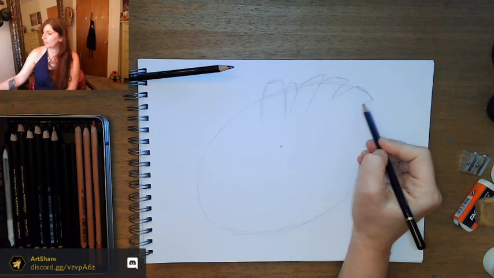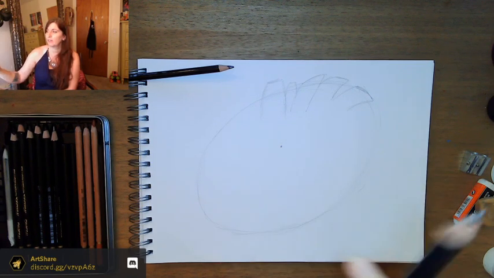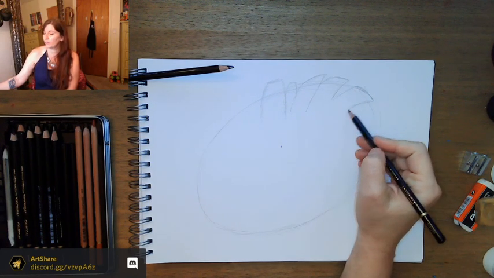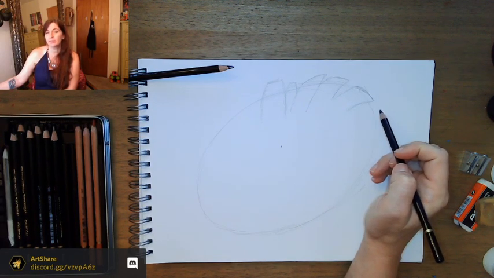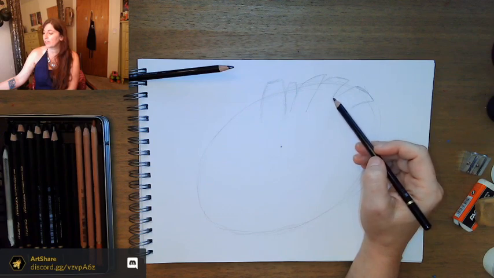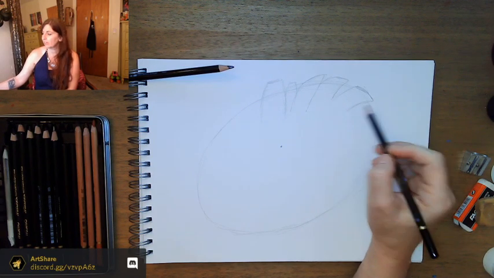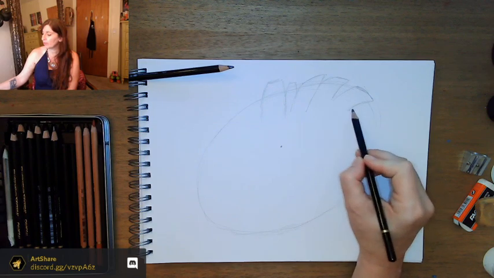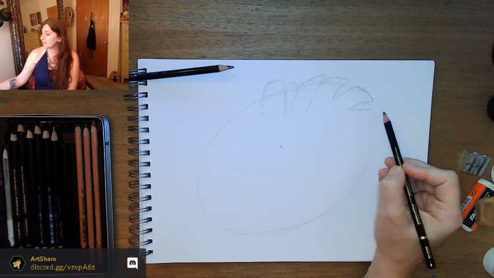So all I'm doing is generally going around and following the reference photo. This is called contour drawing. So contour means that you are doing the outline, right? Which I know sounds counterintuitive because I told you that we were doing edges instead of lines. These are lines, right? But we're going to make them into edges.